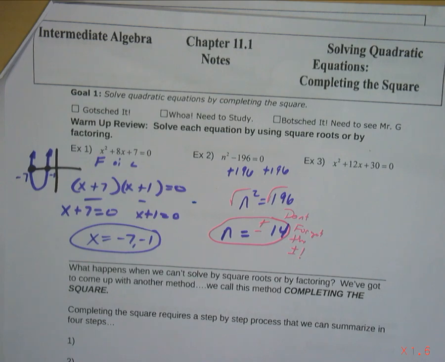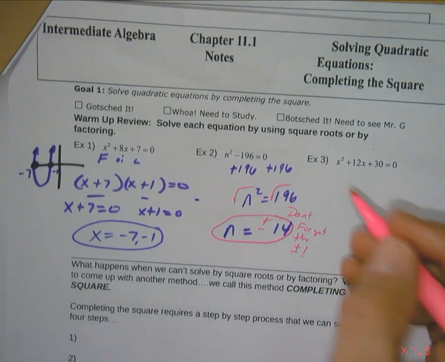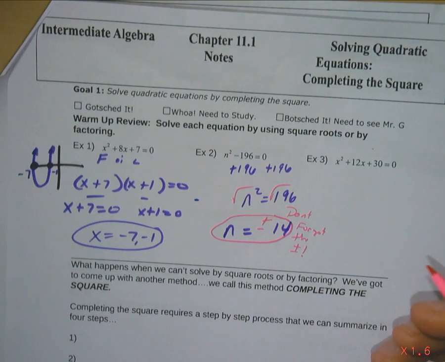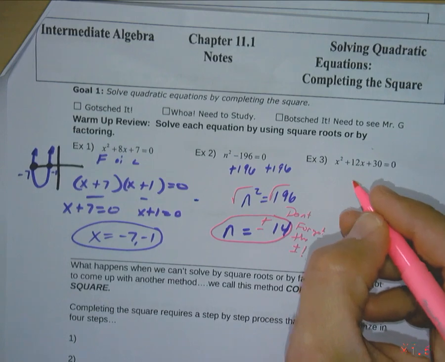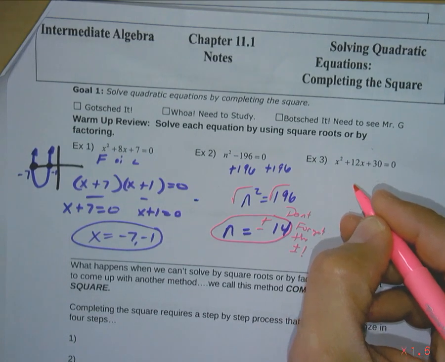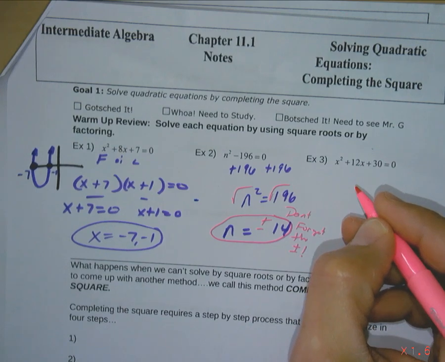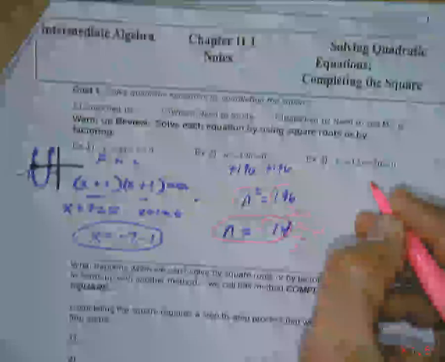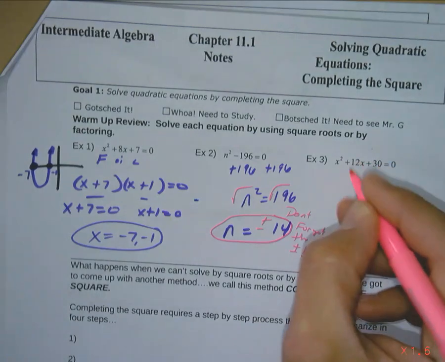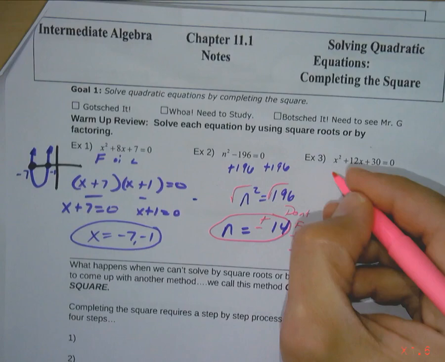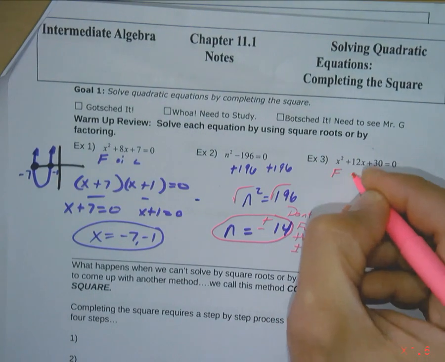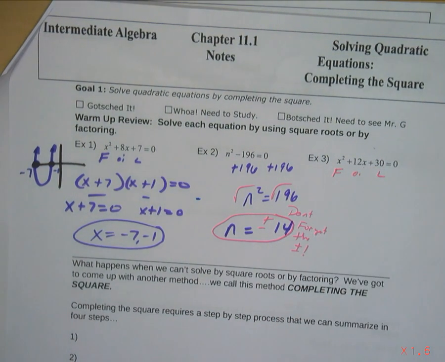So number 3, when I take a look at number 3, I've got x squared plus 12x plus 30 equals 0. And can we use the square root method if I have an x term, a middle term? I should see everybody's head going like this, shaking their head. No. Okay, we cannot use the square root method because there's a middle term. Okay, so then I try to factor. So I want to try to find the factors of F and L that add up to my OI. So I got to look at factors of 30, all right?